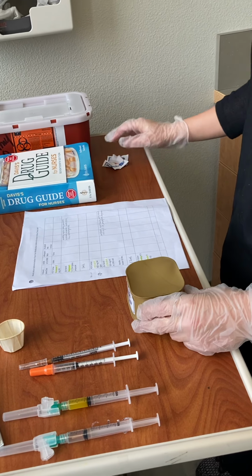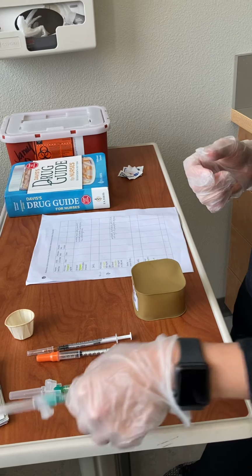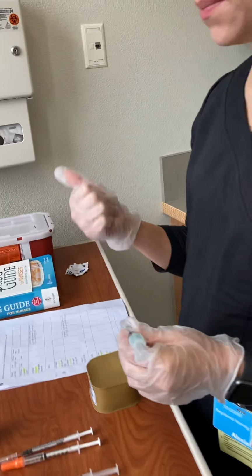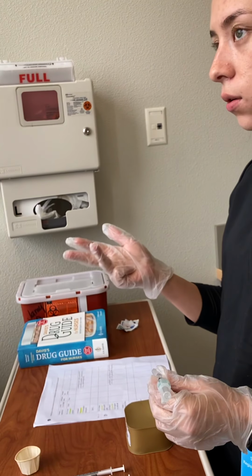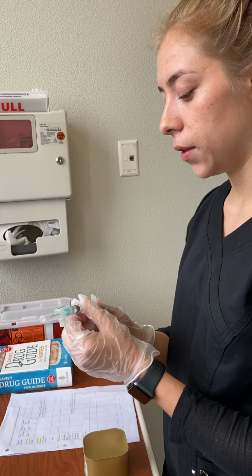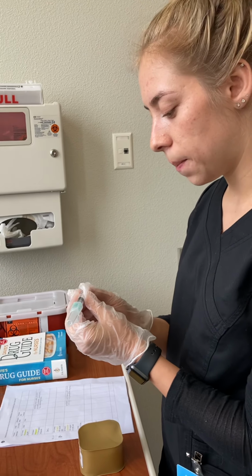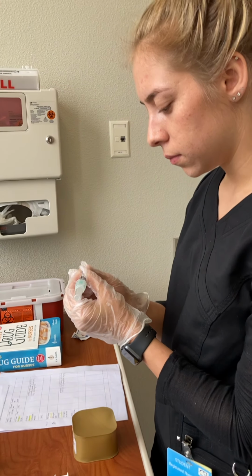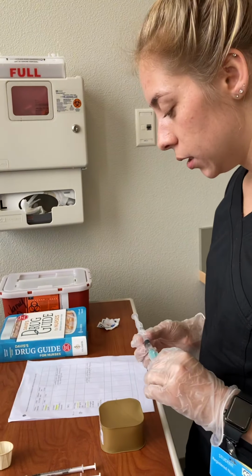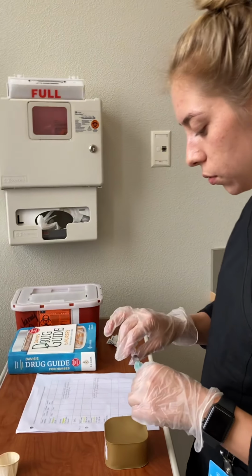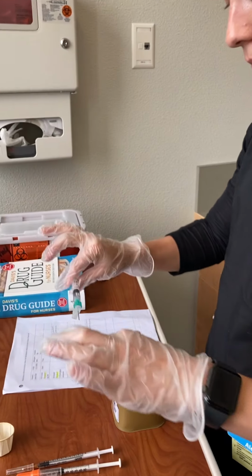Okay, so while I let that dry, I'm going to do my third medication check consisting of the right client, medication, dose, route, time, and ensuring there are any expiration dates. Okay. So now that the skin is dry, I am going to remove my needle cap.